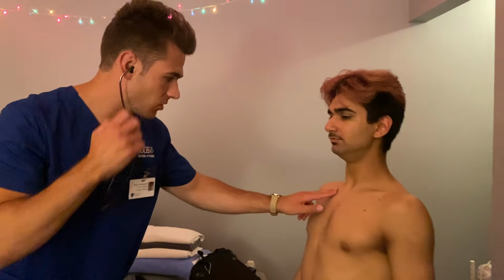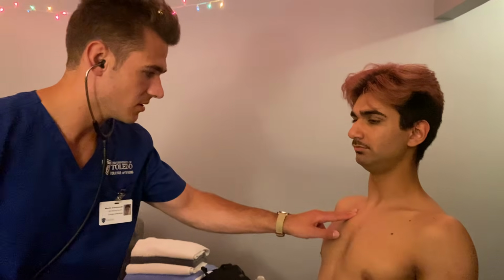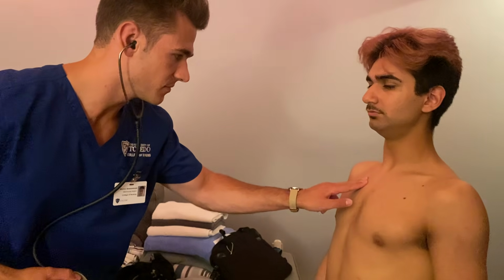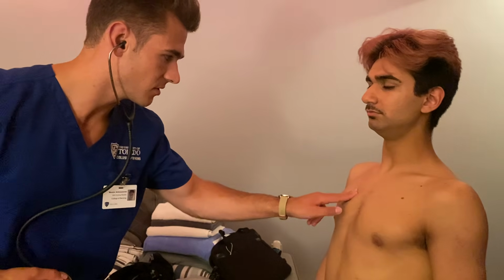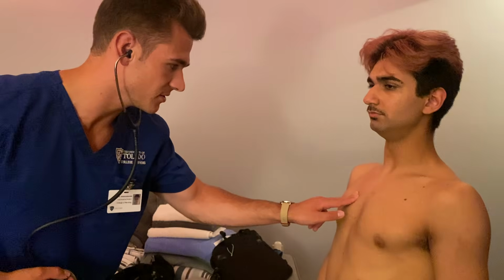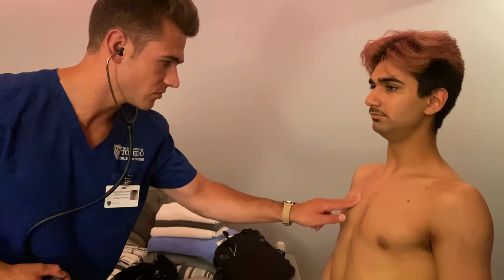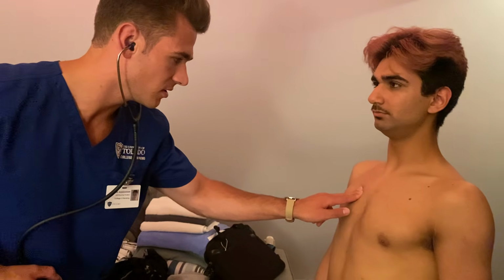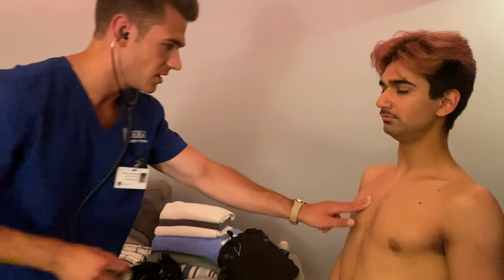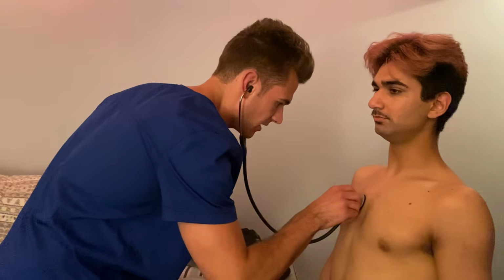So first, I'm going to locate the second intercostal space. Here's the second intercostal space, right sternal border, and this is the aortic region, and I'm going to go ahead and auscultate that.